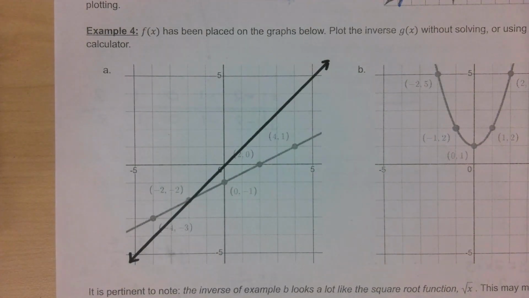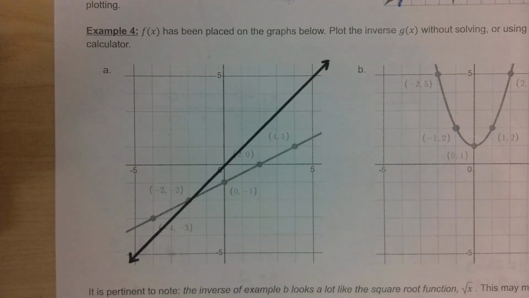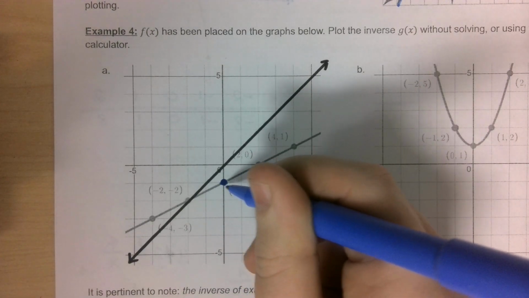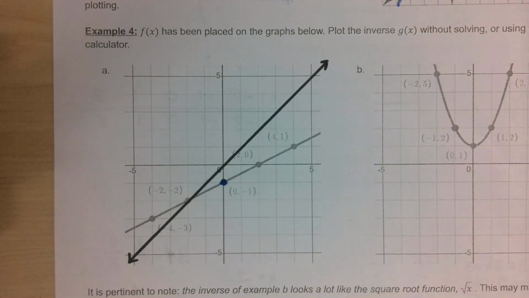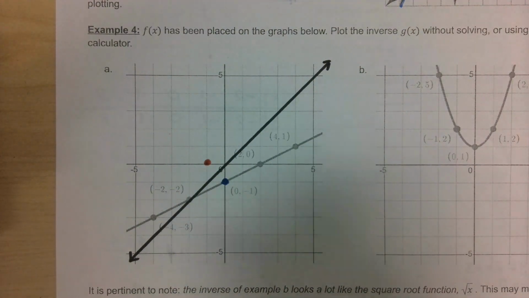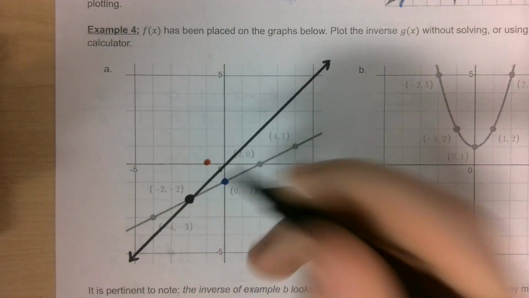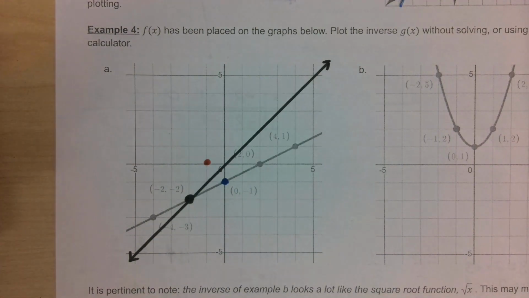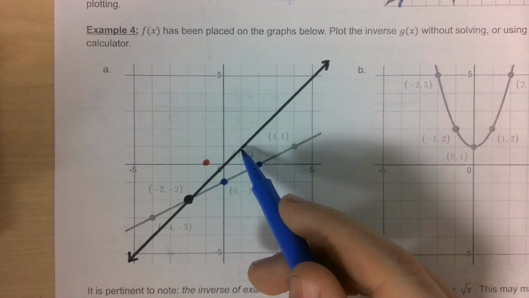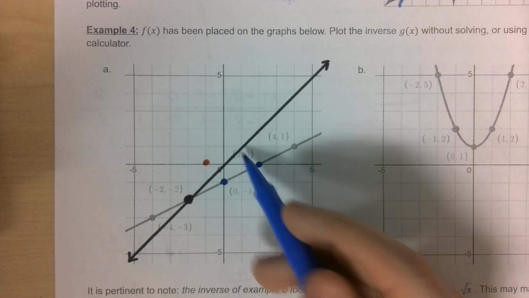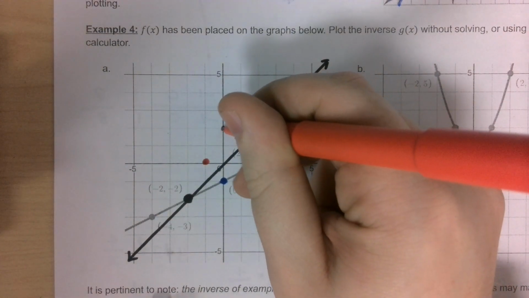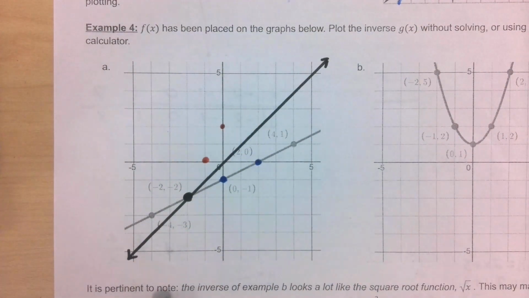Now we can start flipping points over it. For instance, our original point is right here on the other side of this square. So our inverse point should be over here on this side of the square. Any points that are directly on the line should stay directly on the line. But over here, you could see that the line passes through this corner of the square. The point is at this corner of that same square. So the red dot should also be one corner away from the line.